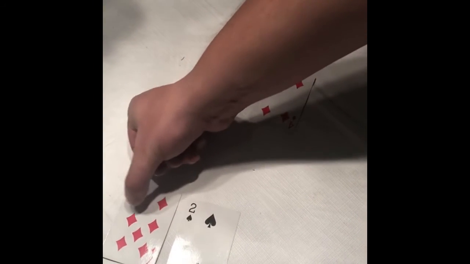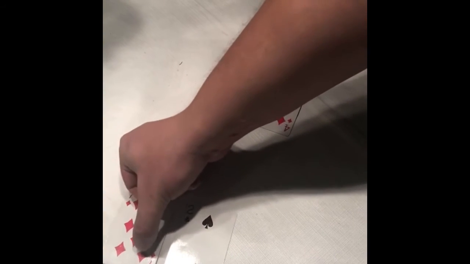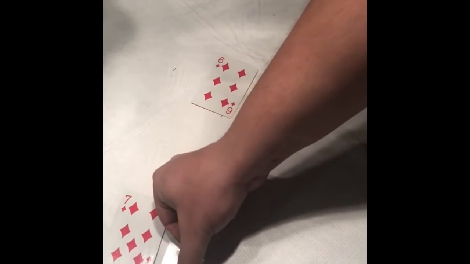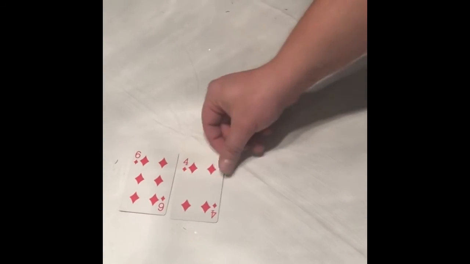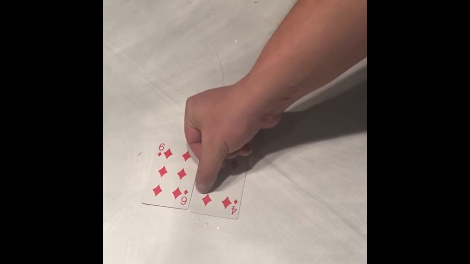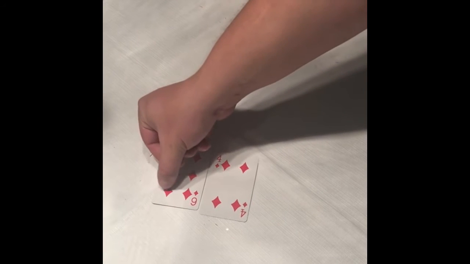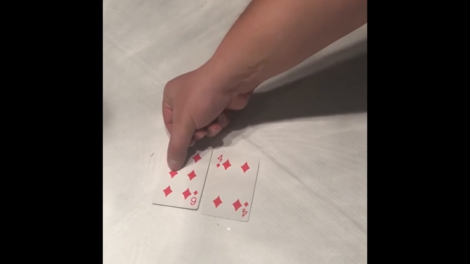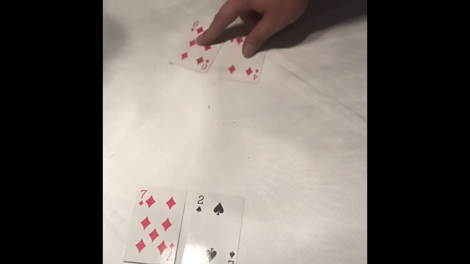1, 2, 3, 4, 5, 6, 7, 8, 9. Awesome, Bert. Let's count up with Mr. Bennett's cards. 1, 2, 3, 4, 5, 6, 7, 8, 9, 10. You're right. Perfect. So which one is bigger, Bert? 9 or 10? 10. You're right. Mr. Bennett won this game.